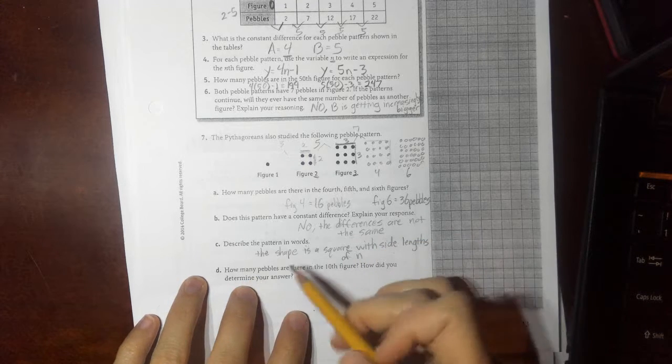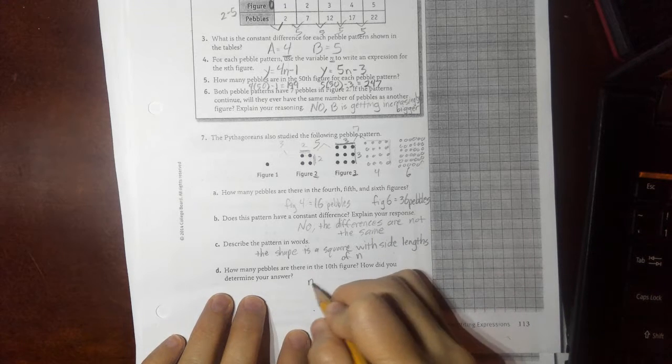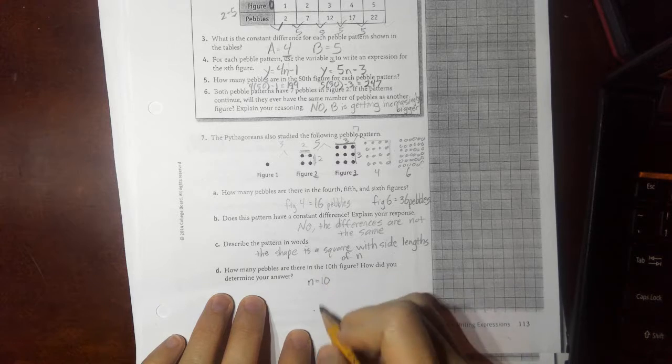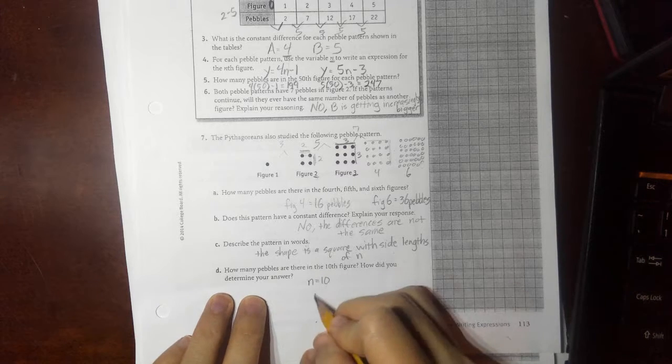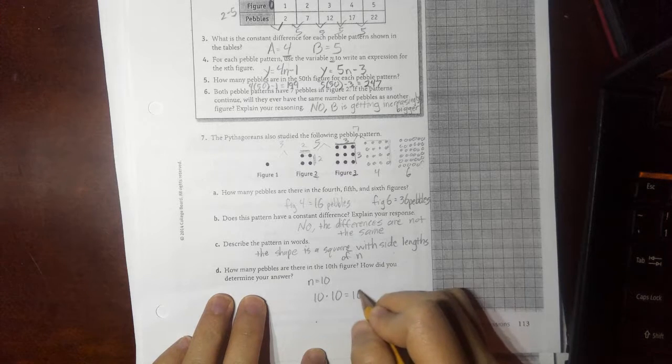How many pebbles are there in the 10th figure? How do you determine your answer? Well, if n equals 10, then that means the number of pebbles is going to be 10 times 10, which will be 100.